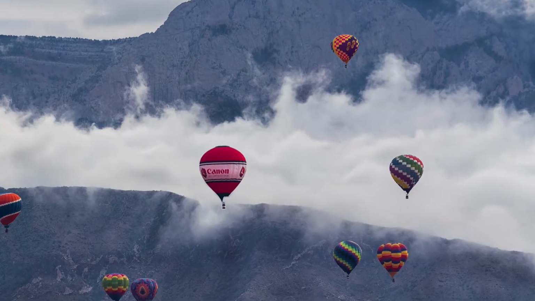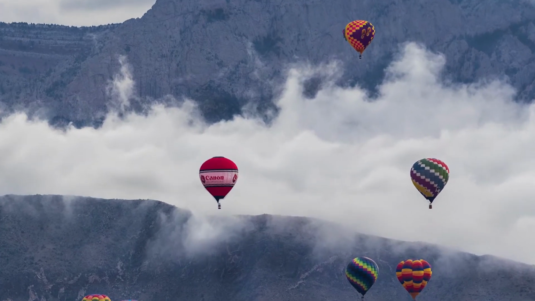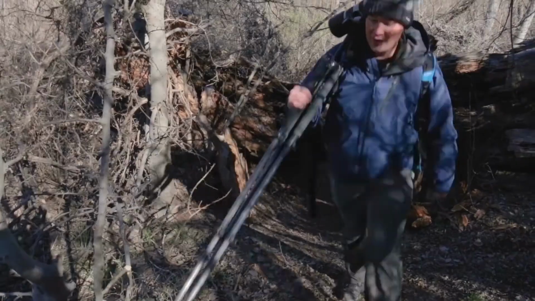Today's episode, I'm going to show you guys how to get some motion in your pictures and do this really cool Parallax 2.5D type of motion. I'm going to use the drift method.